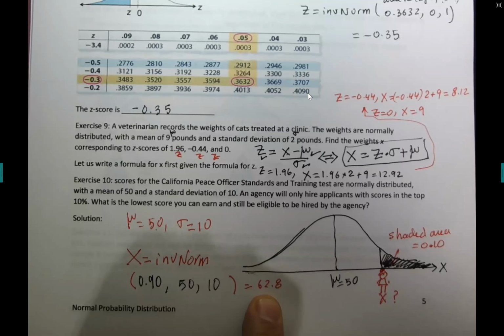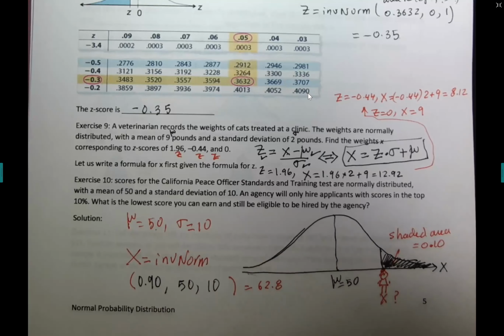Now, so you always want us to have one decimal place, right? It depends. He'll tell you. The problem itself will tell you. For example, guys, ACT and SAT scores are not decimals. They're whole numbers. So if they ask you to round it to the nearest whole number, you just say 63.